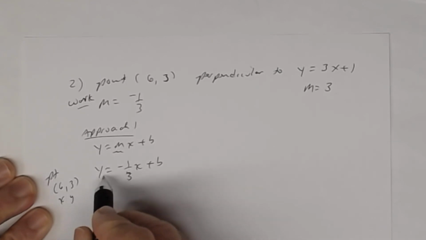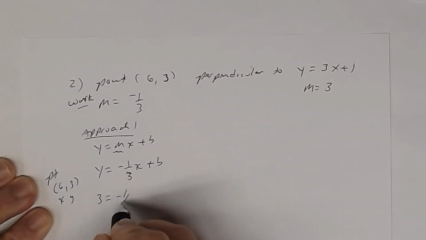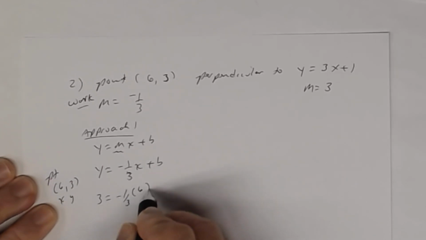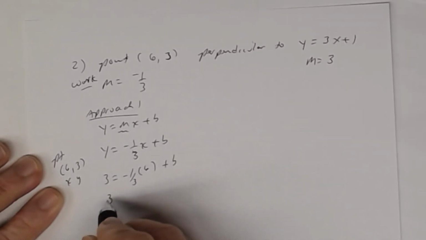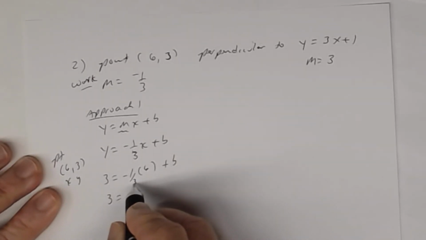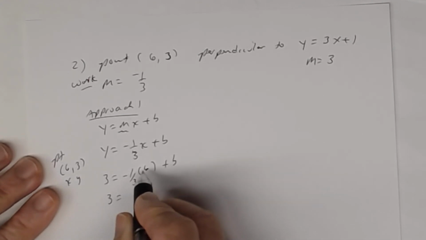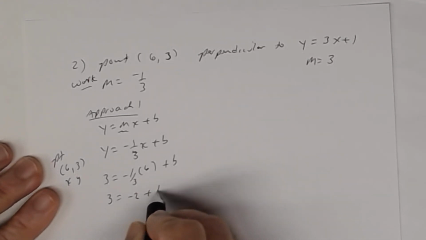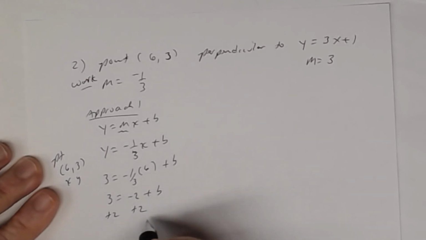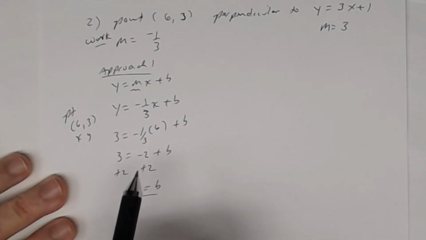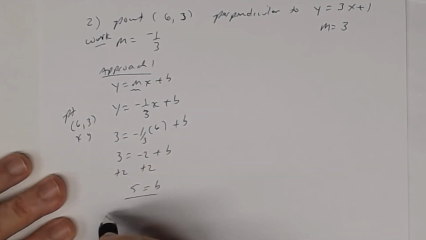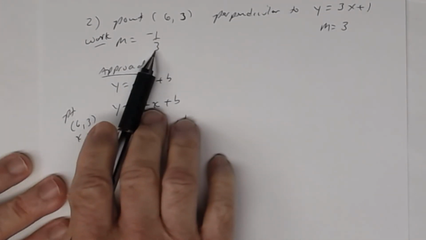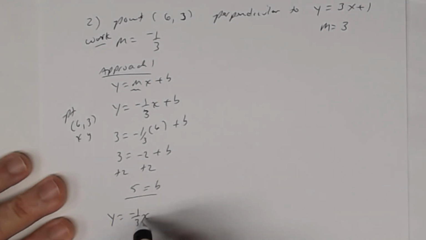So I get 3, y is 3, so I get 3 equals negative 1/3 times x, which is 6, plus b. So I get 3 equals negative 1/3 of 6. 3 into 6 is 2. So negative 1/3 of 6 is negative 2, plus b. Adding 2 to both sides, I get b is 5. Now b is 5, all right? So you've got to write the equation though. So the equation is y equals the slope, negative 1/3 x plus 5. Okay? So there's your equation, the slope-intercept form.